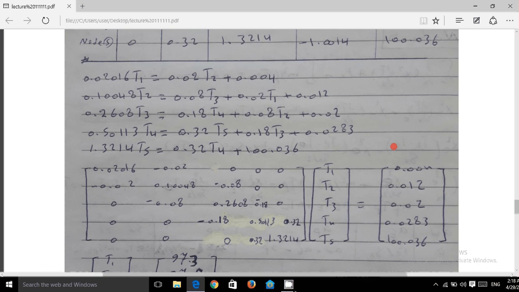This is the B matrix. And when you convert 0.02 to the left hand side, it will be negative, and so just T1 is equal to positive 0.02016 minus 0.02. I don't have T3 or T4 or T5.